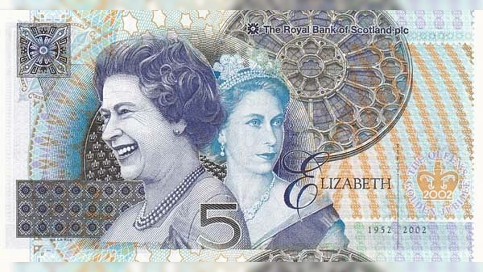This note was made for the Queen's Golden Jubilee, her 50 years on the throne. It features a portrait of the Queen in her 70s as well as one taken at the time of her coronation in 1953. It also has an engraving of the rose window in Westminster Abbey, where she was crowned, in the background.